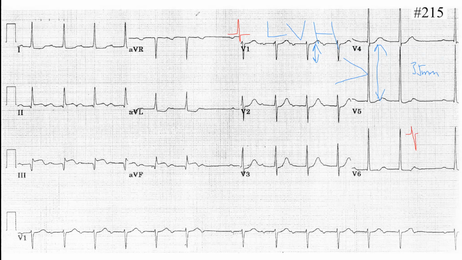So the RS ratio in V1 should be bigger than 1, and the RS ratio in V6 or V5 should be less than 1. If you see a deep S on the left side and a tall R on the right side, that can indicate right ventricular hypertrophy.